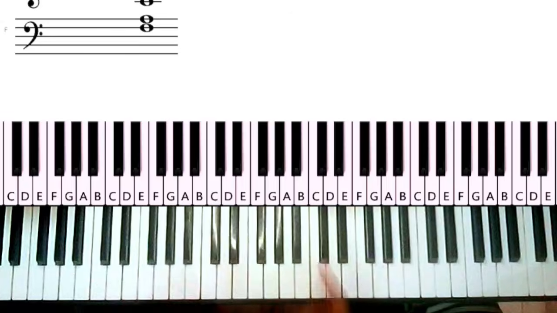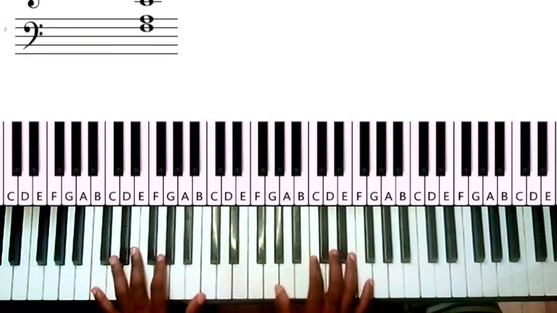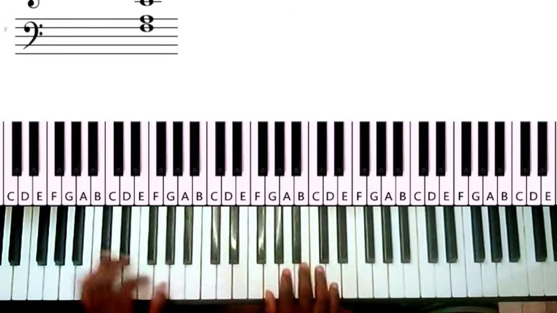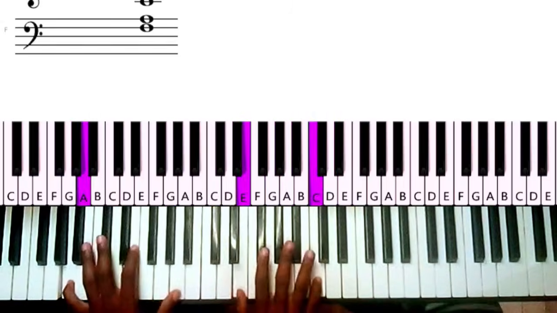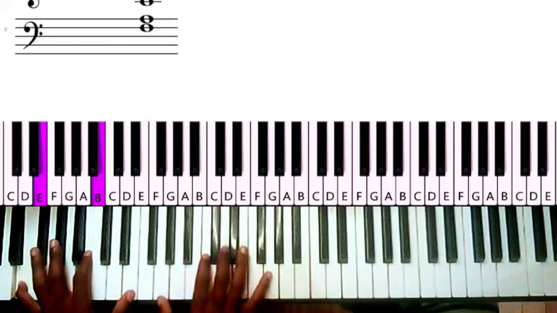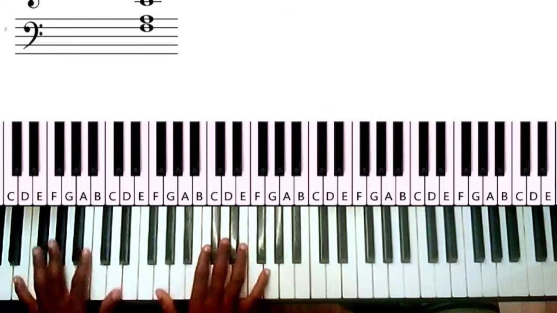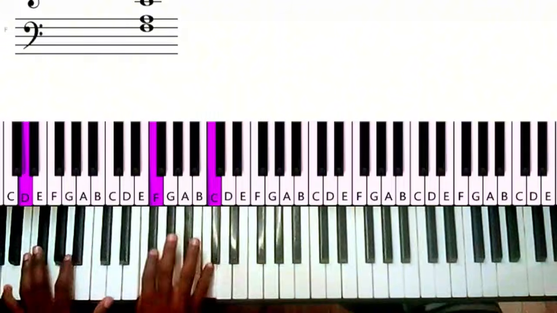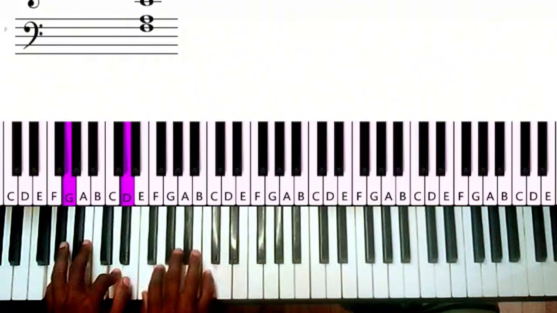Let me show you the exact points where I use the chromatic passing chord, and then I'll explain. In the key of C, now watch this.